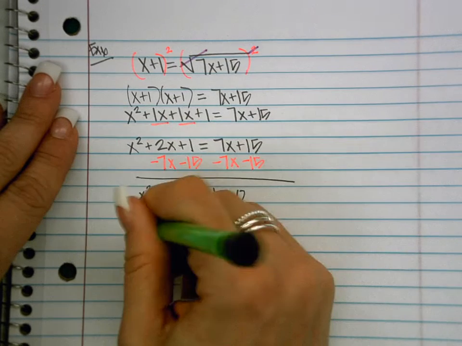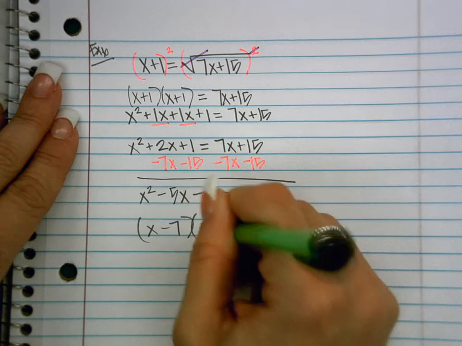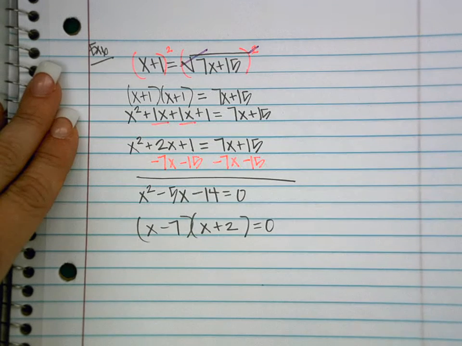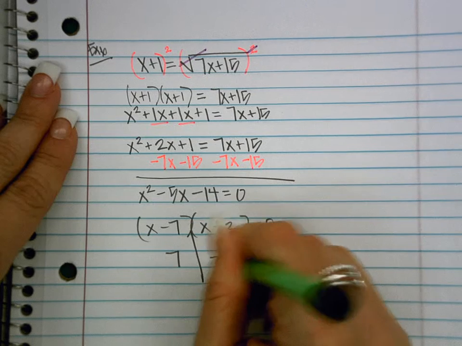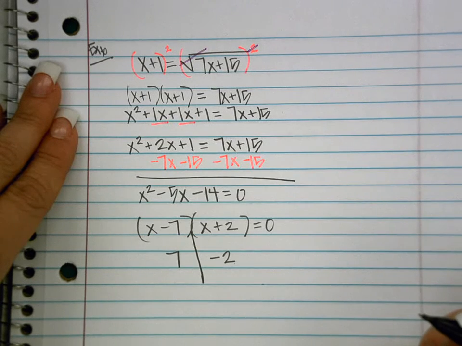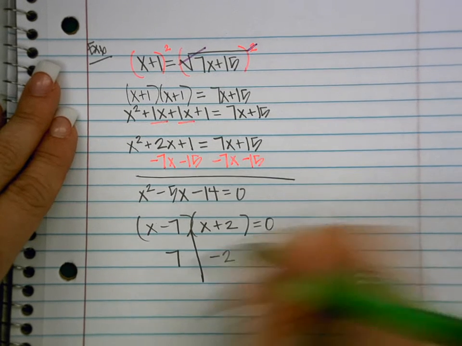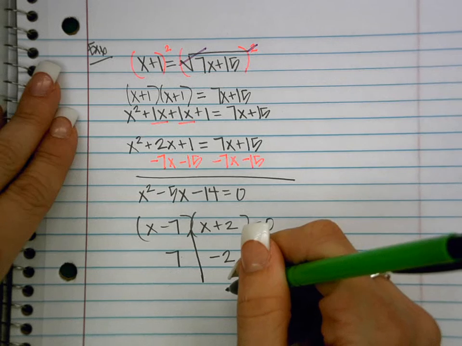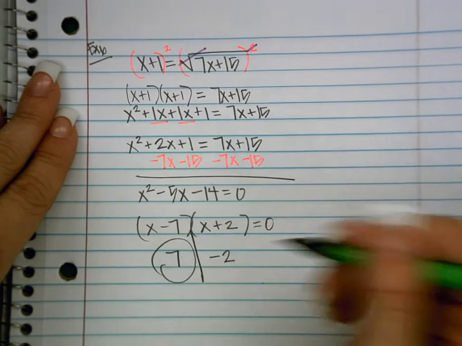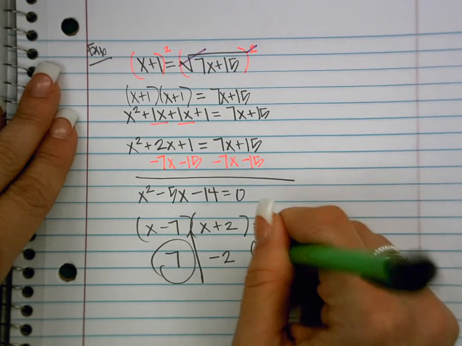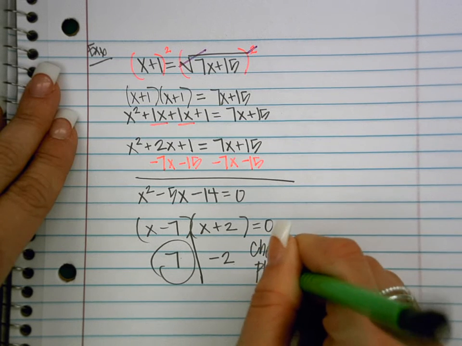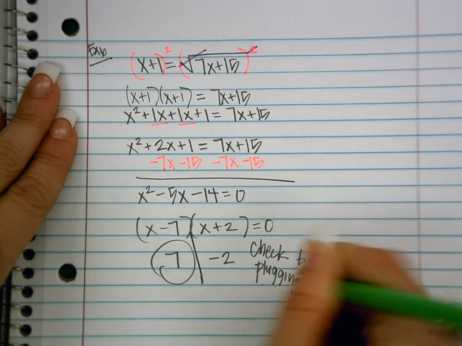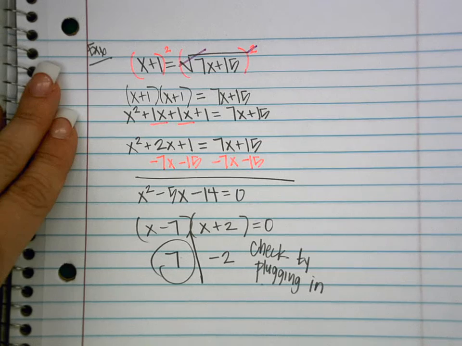So x minus 7, x plus 2. Split these up, you get 7 and negative 2. And you actually have to put these back in. Trust me, if you check this, 7 is the only one that works. So you do have to check by plugging in. Check by plugging in.